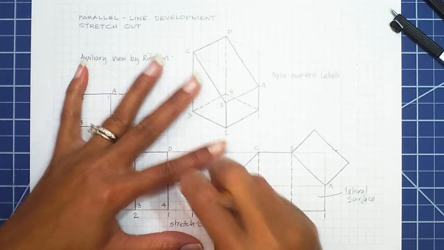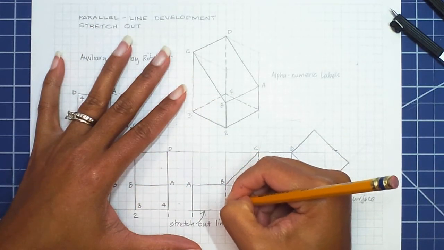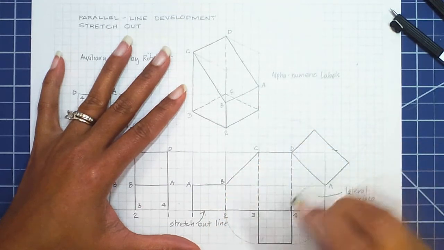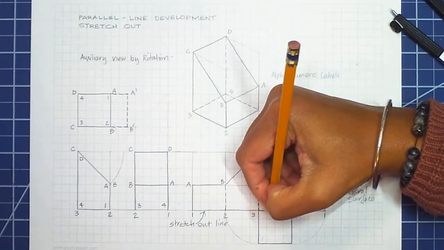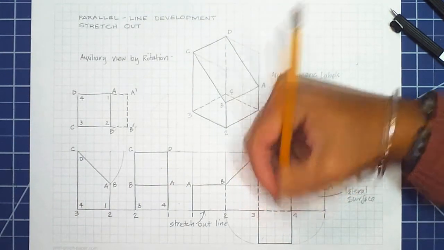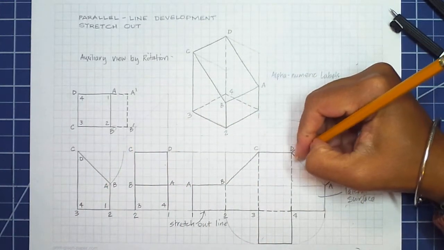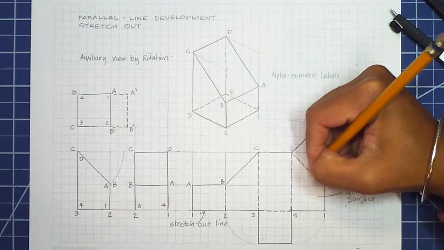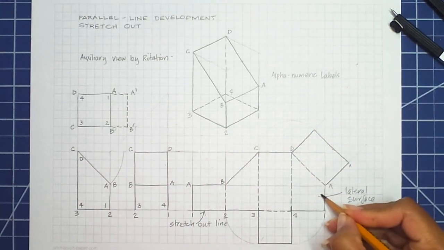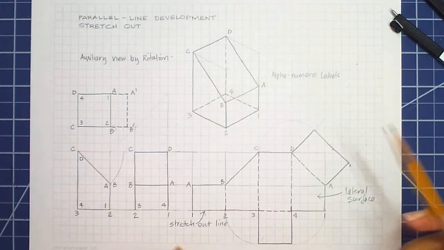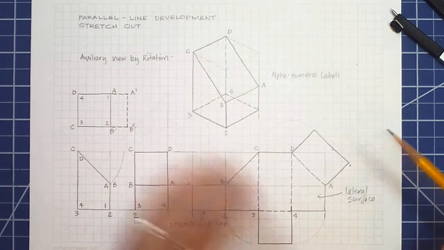Okay, same thing on this side. We also have it at the base. And this side as well. All right. And that is it for our development.